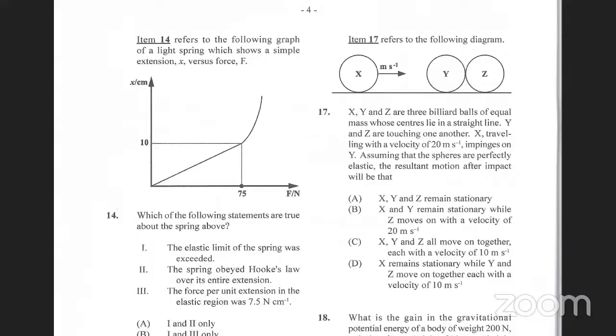X, Y, and Z are 3 billiard balls of equal mass whose centers lie in a straight line. Y and Z are touching. X travels with a velocity of 20 and collides with Y. Assuming that these collisions are perfectly elastic, the resultant motion after impact, well, we know this from Newton's cradle, right? Z should move off with the same speed. X and Y are stationary, and Z moves off with the velocity. The only answer close to that is B. Okay?